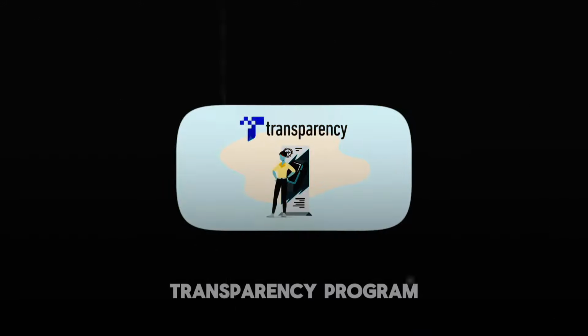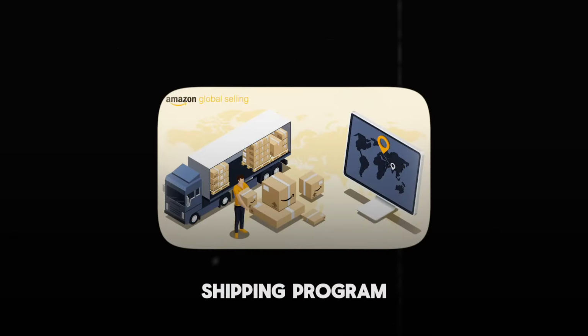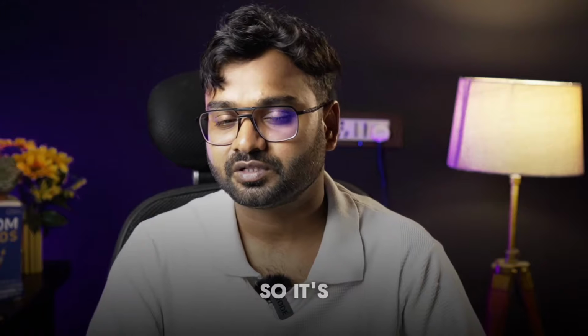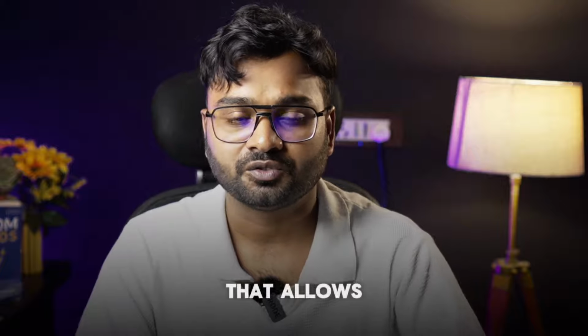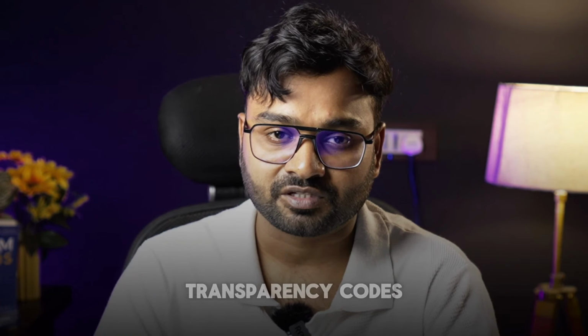So Amazon Transparency Program is a program like Amazon Wine Program, Amazon shipping program, Amazon ads program. It's basically a program that allows you to enroll your products into the program and get these transparency codes for your product.